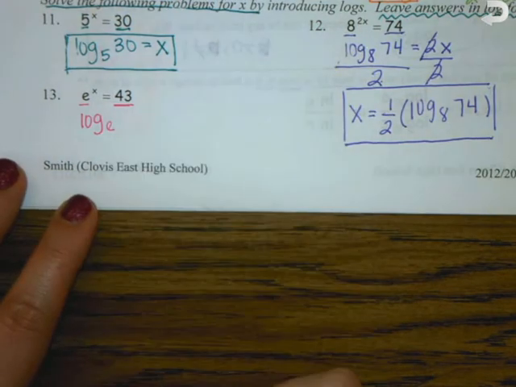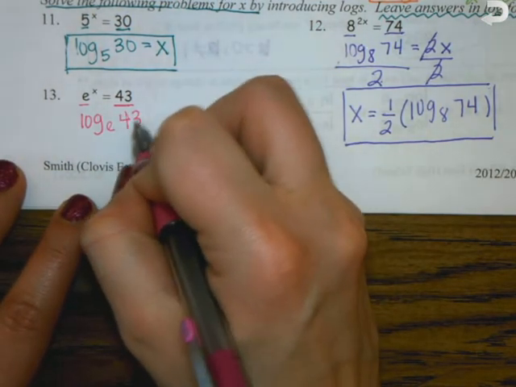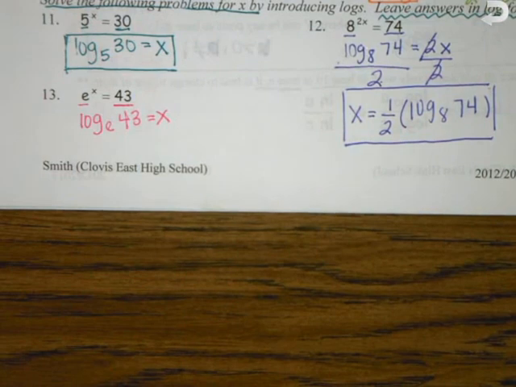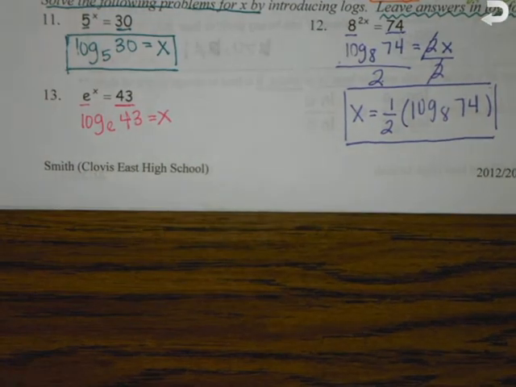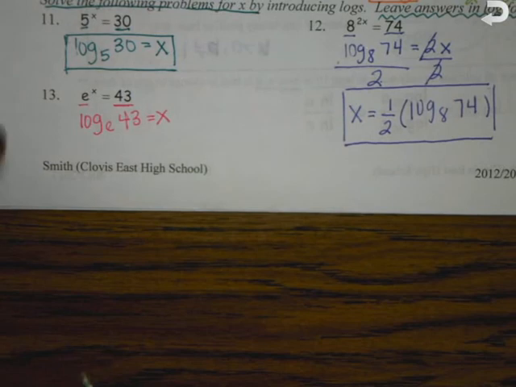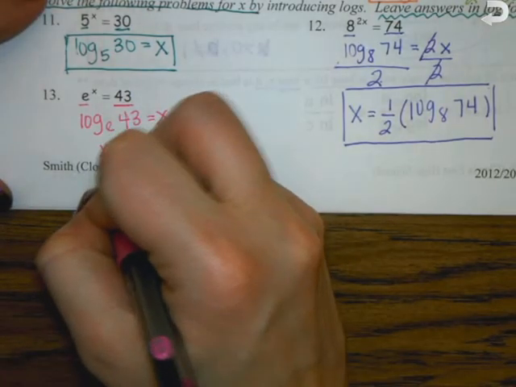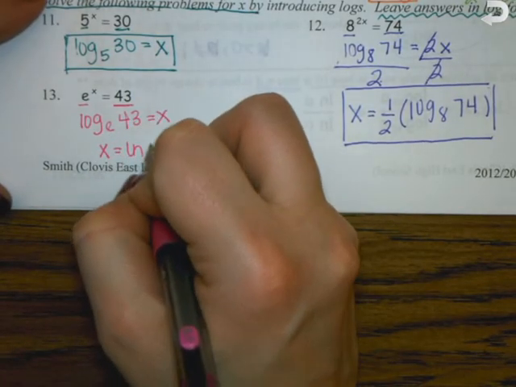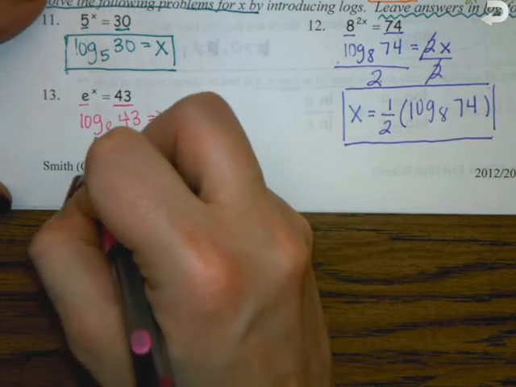So do I have the whole thing equal to x? Yeah. The only thing to do is we don't usually write log base e. How do we actually write that? Natural log. So it's going to be x equals natural log of 43. So we got x equals or x by itself. We just leave it in log form. Okay?